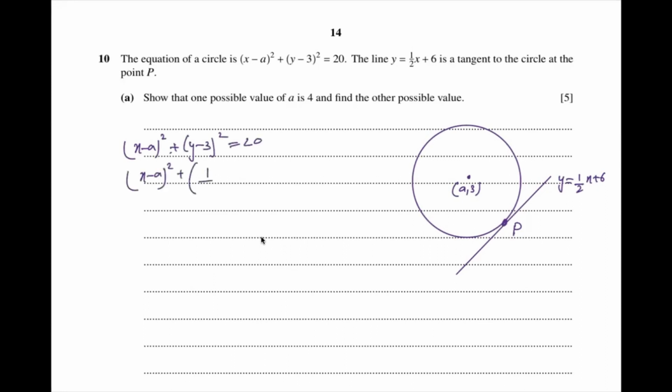Plug y as half x plus 6: x minus a the whole thing square plus half x plus 3 the whole thing square equals to 20. You're going to get an equation in terms of a.